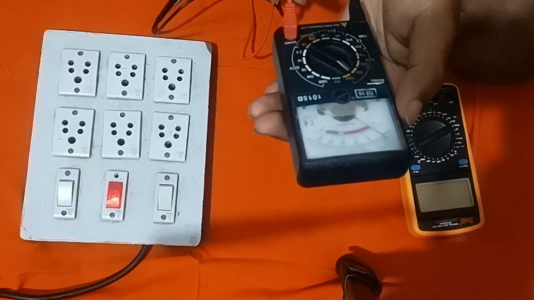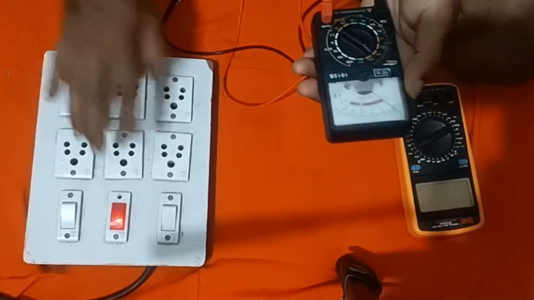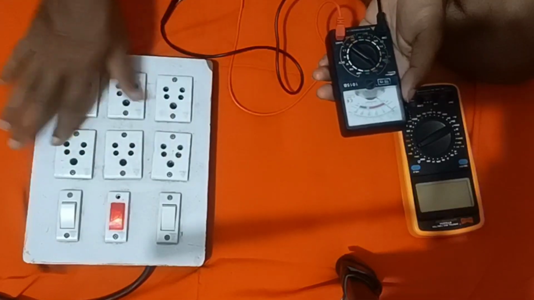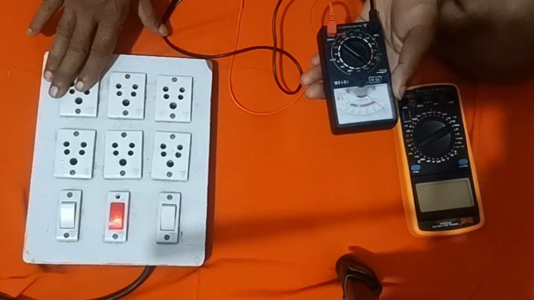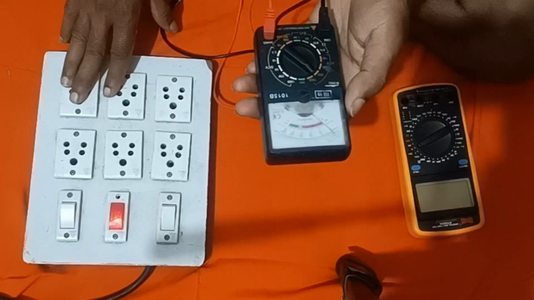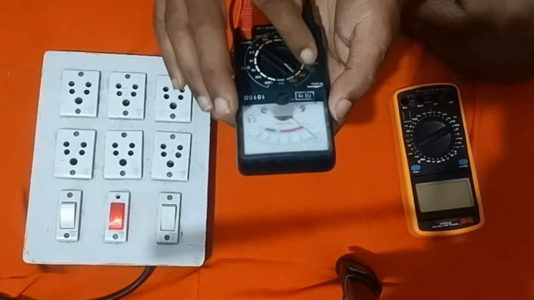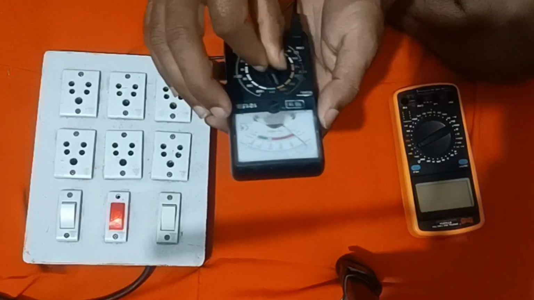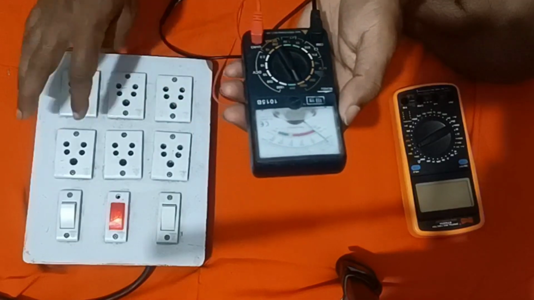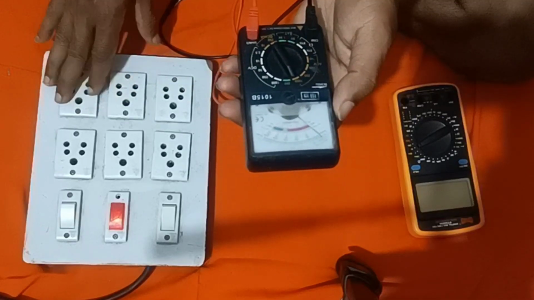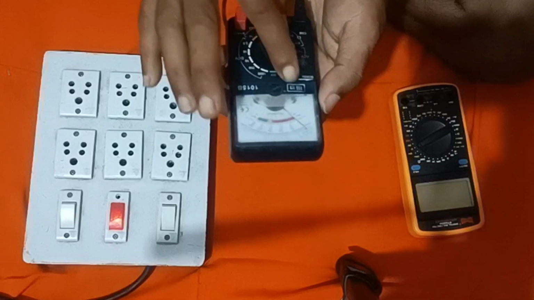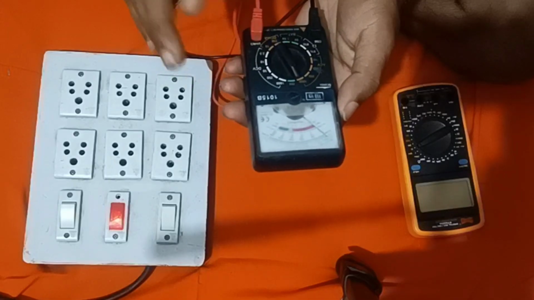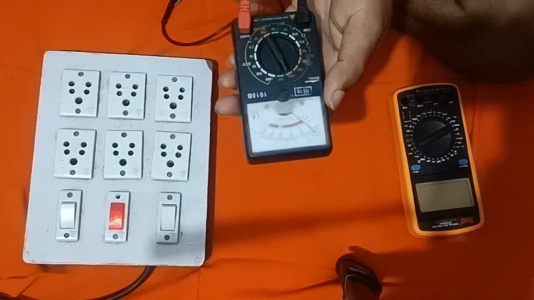Today we will check a voltage. Here I have a switchboard with different plugs where we can check voltage by connecting the voltmeter in parallel. Here we have 250 volt. I'll select 1000 volt AC because this current is AC. Because it can cross 250 volt, we will set the selector knob from 250 to 1000 volt AC and check whether any deflection occurs or not.